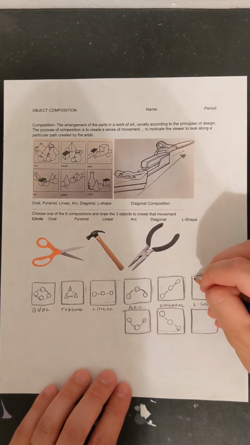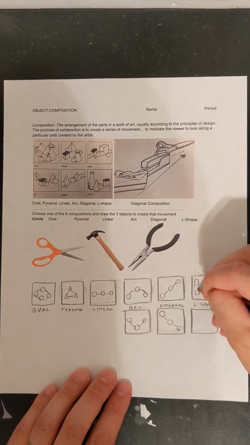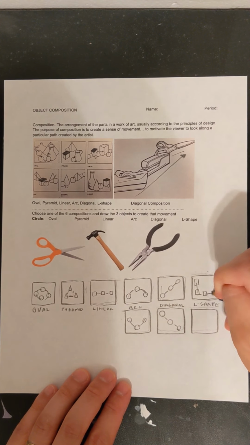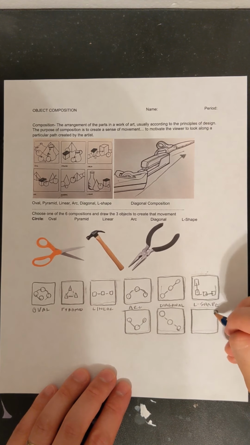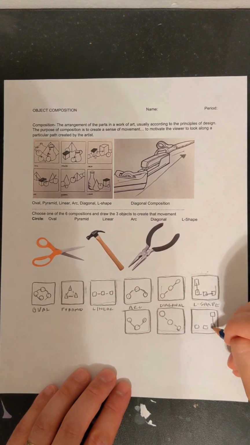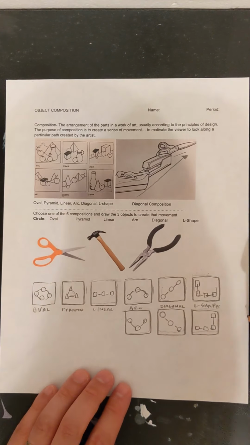L shape, that one's pretty self-explanatory. You've got a strong vertical, and then it moves across the bottom as well. That can go backwards too. So you can have that vertical on the right side, and that can move your eye from right to left on the bottom as well.